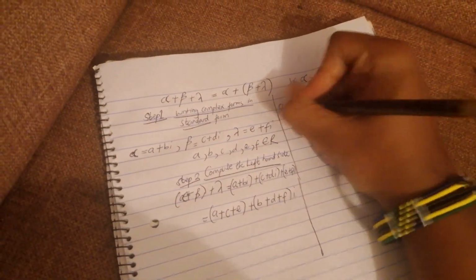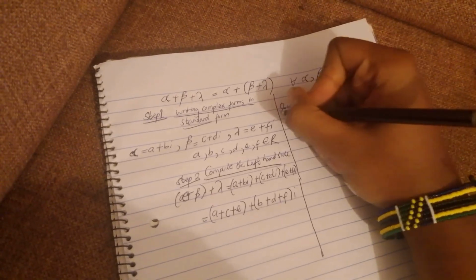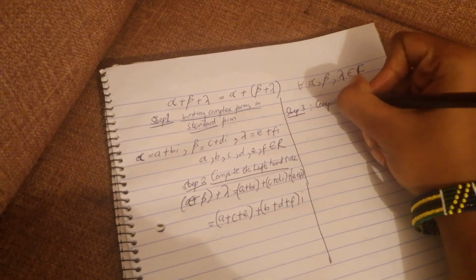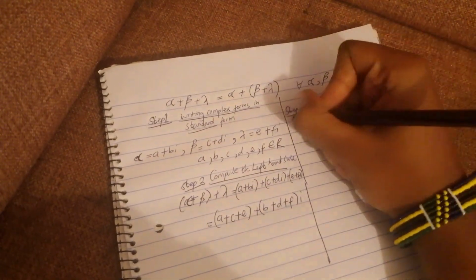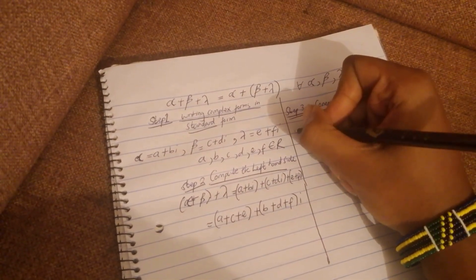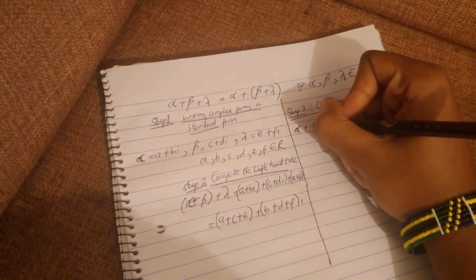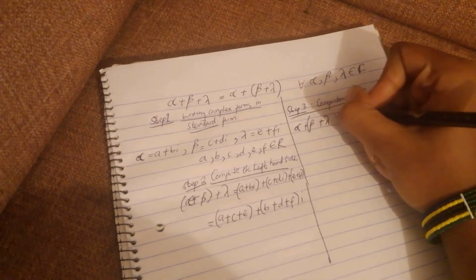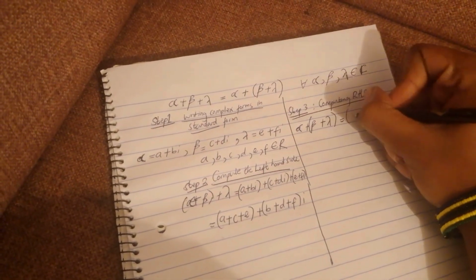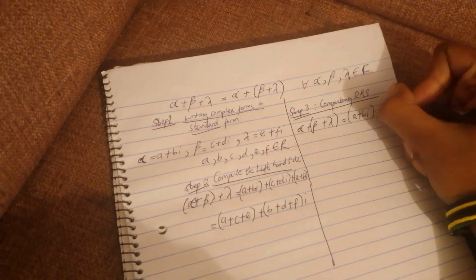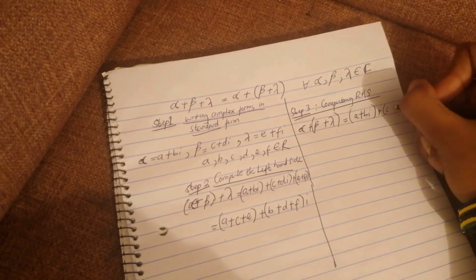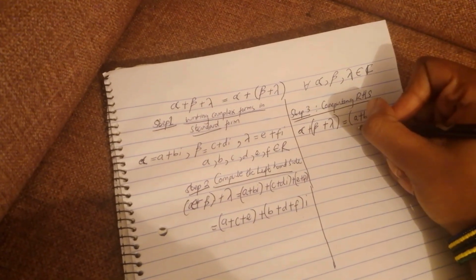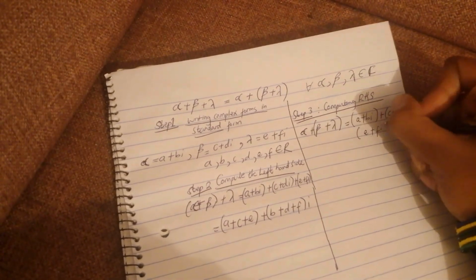So step 3, the final step before we show this proof, involves computing the right hand side, and basically that would be alpha plus beta plus lambda, and that would give us this a plus bi plus c plus di plus e plus fi.